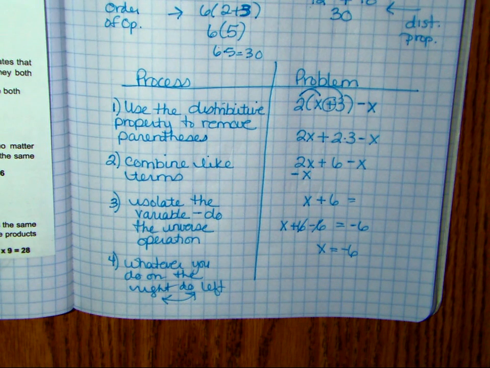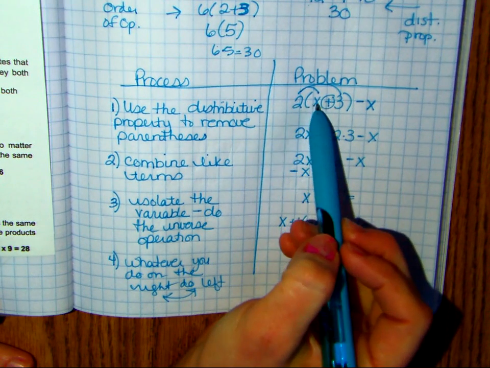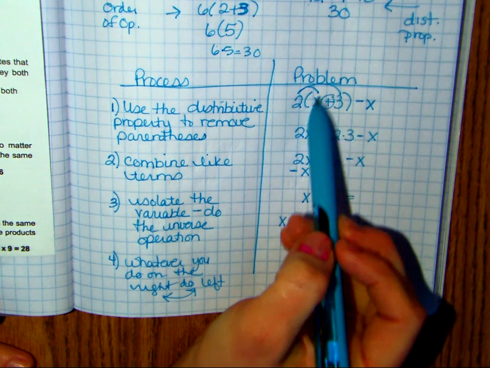You've now solved a complicated algebra problem using the distributive property and isolating the variable and finding the inverse operation. We'll be doing this quite a bit, but just keep in mind with the distributive property, you're doing this rainbow where you go from outside to inside, and keep the operation.